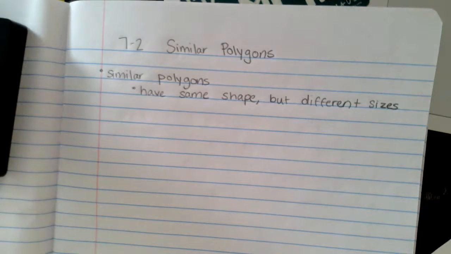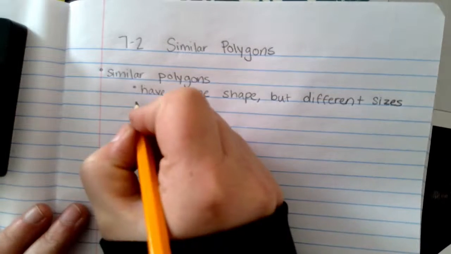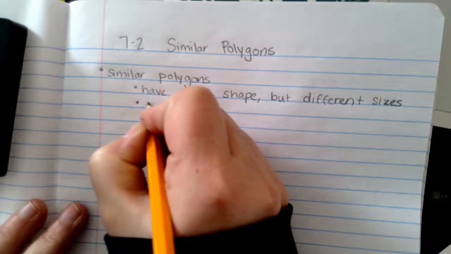So in order for two shapes, or two polygons, to be similar, they want to be the same shape but different sizes. So it's just like it's enlarged or it's shrunk. And for that to happen, they're going to have corresponding angles that are congruent.